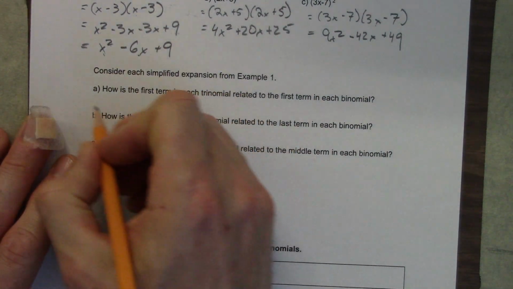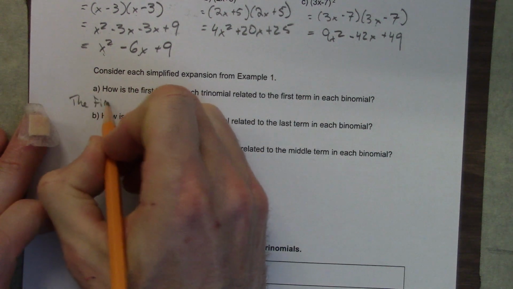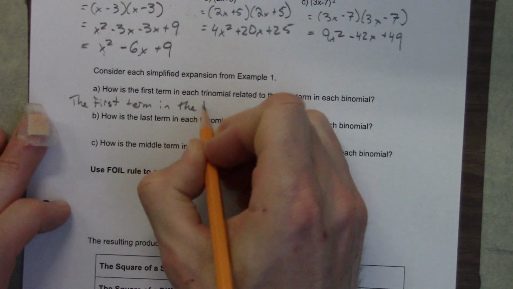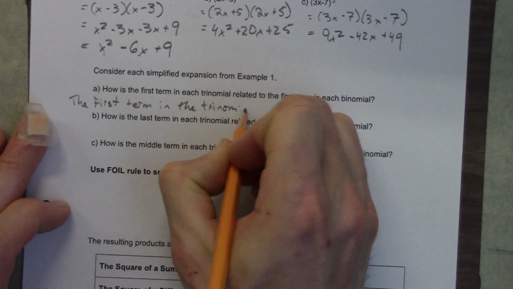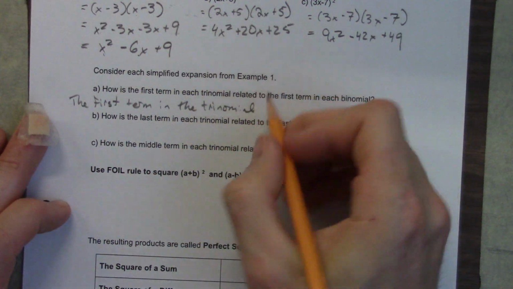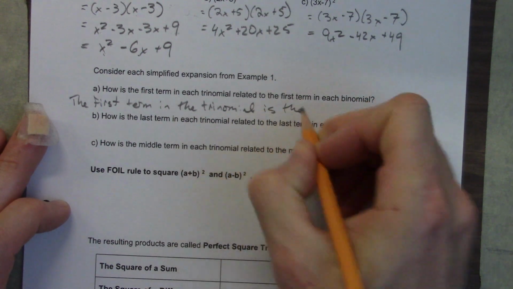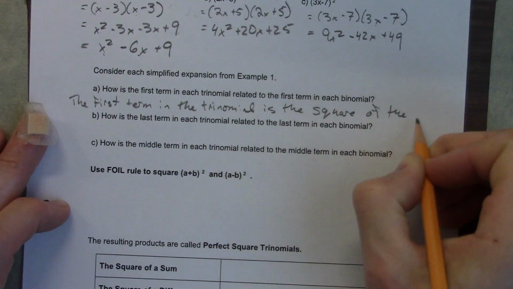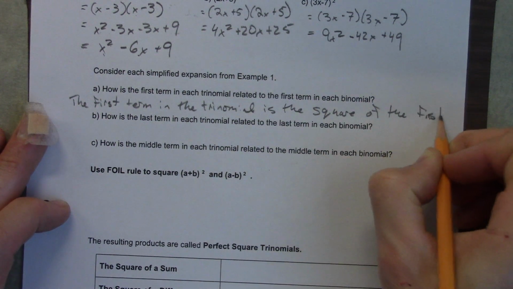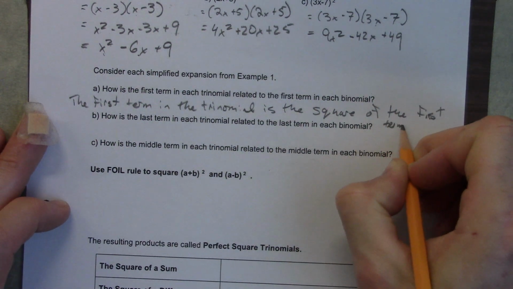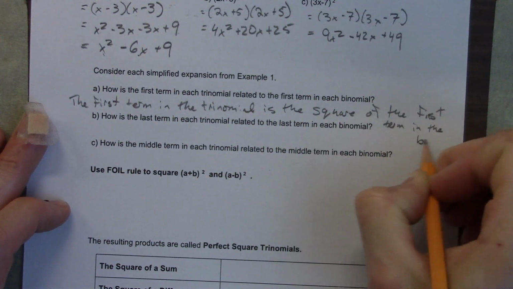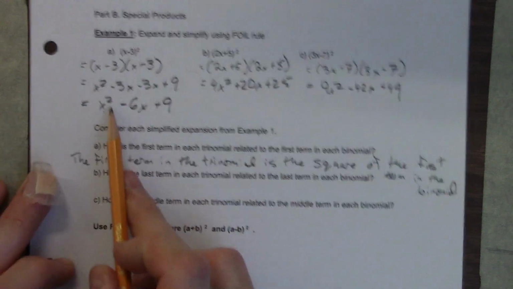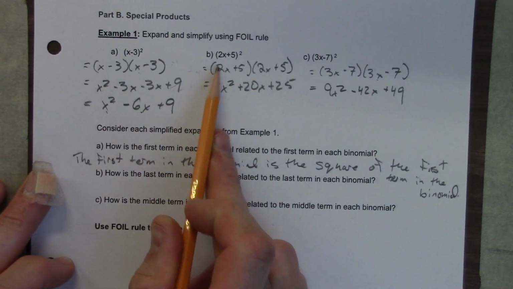But the first term in the trinomial is the square of the first term in the binomial. Okay, so this is the square of x. This is the square of x.